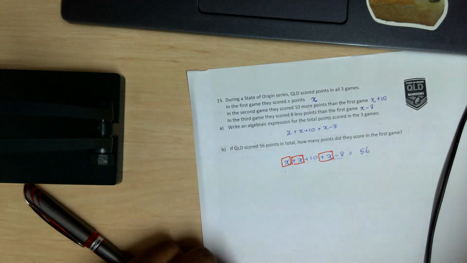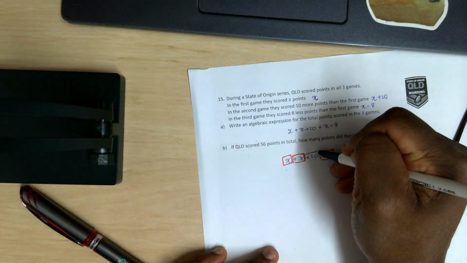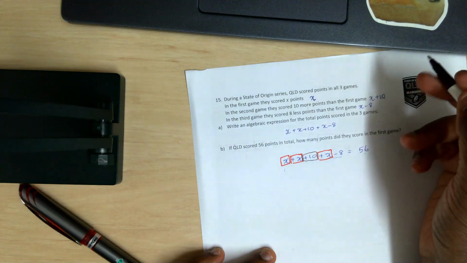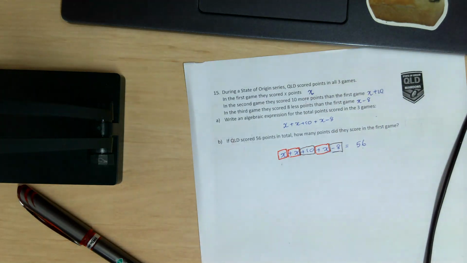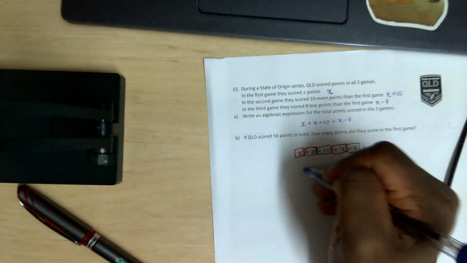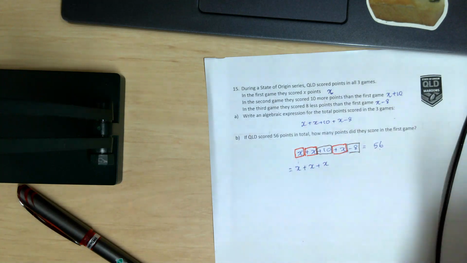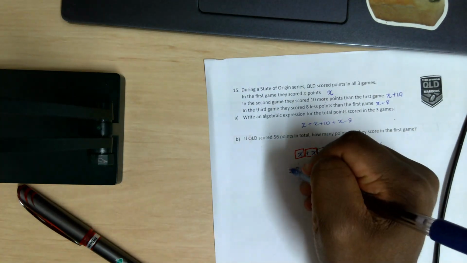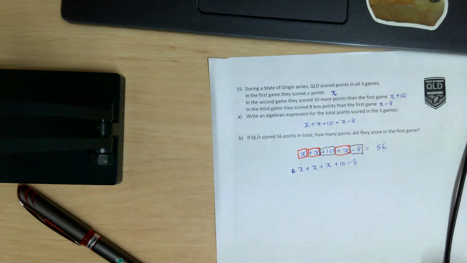And then the 2 terms that are different will be my constants, so positive 10 and negative 8. So x plus x plus x, those are my x terms, plus 10 take 8, those are going to be my constants.